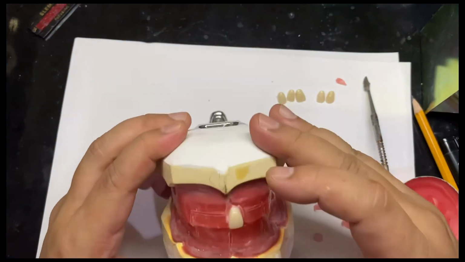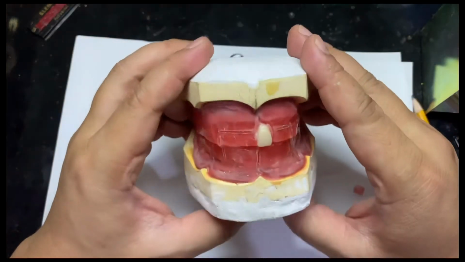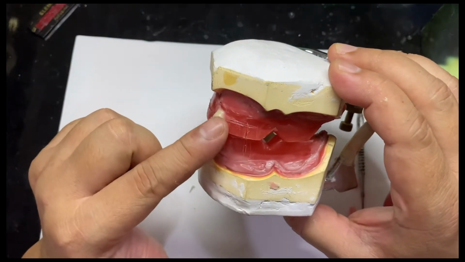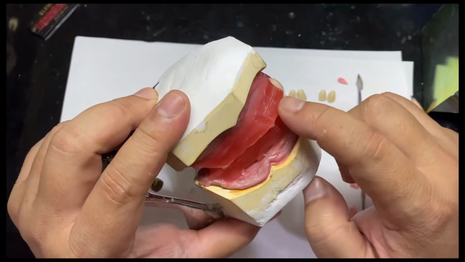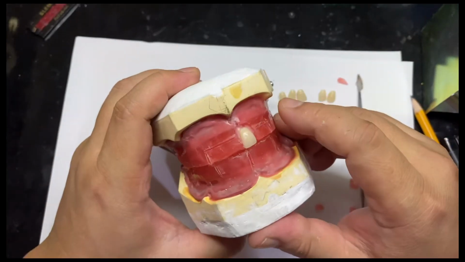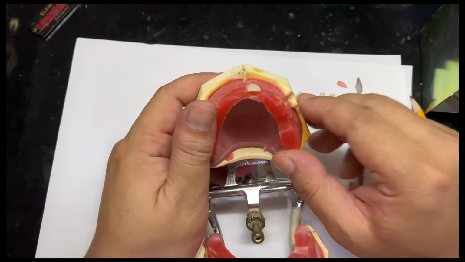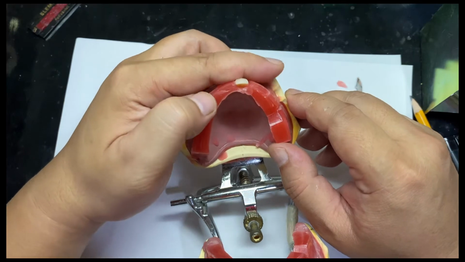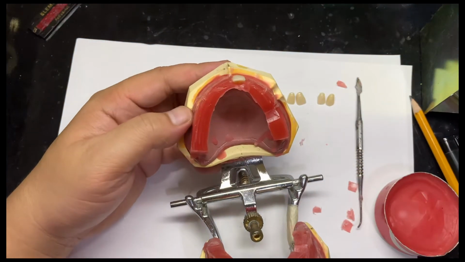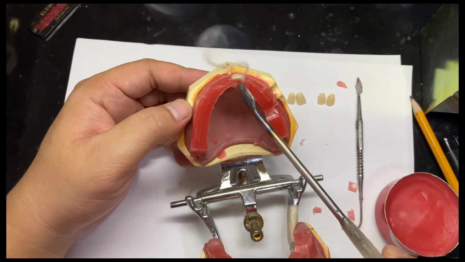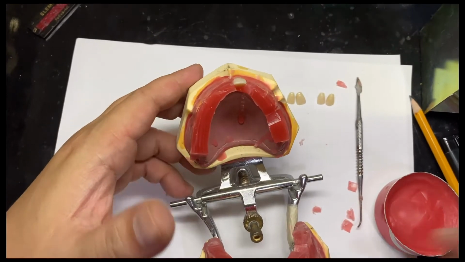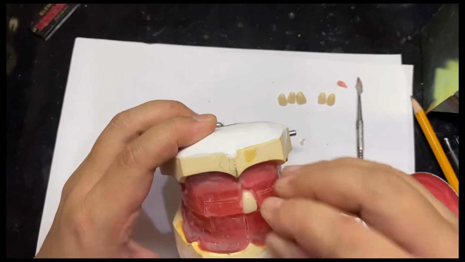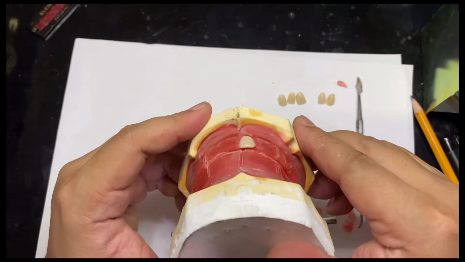And then check the inclination. It should be straight up and down. It follows the contour of the OCR, looking from this side. And then from incisal view or occlusal view, it also follows the contour of the OCR. It should be within. And then you may now seal the lingual portion, removing the excess wax. That's for the central.